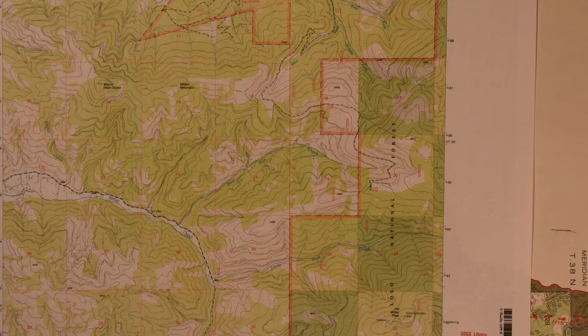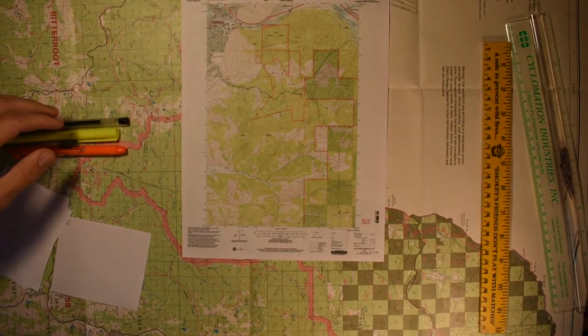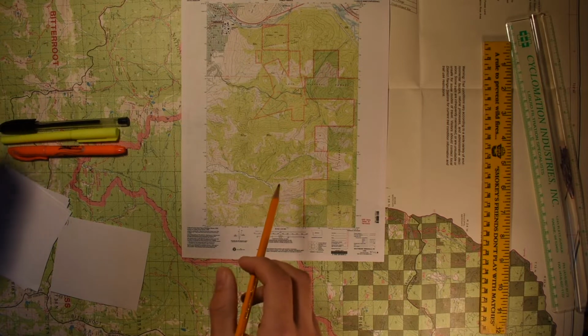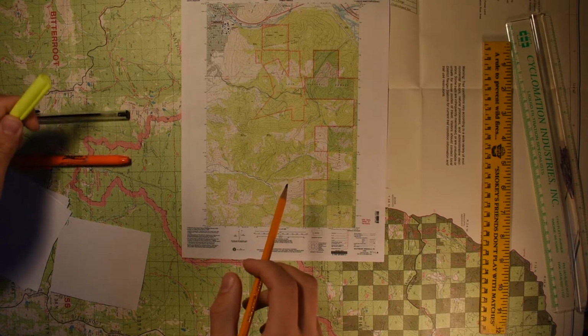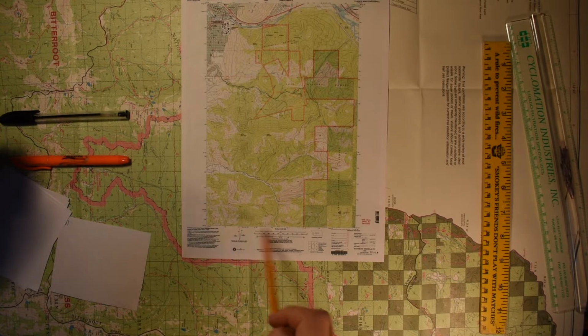Today we're going to be going over map reading, and how to read a map using the UTM scale. UTM stands for Universal Transverse Mercator, and you can use it to find a specific point on a map.